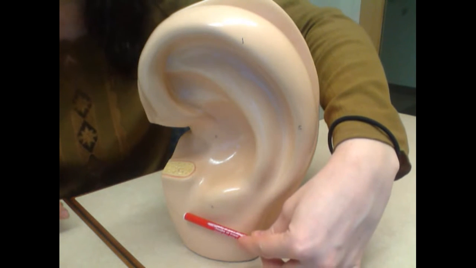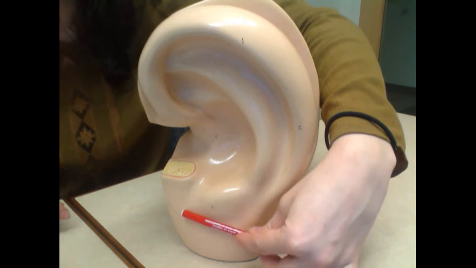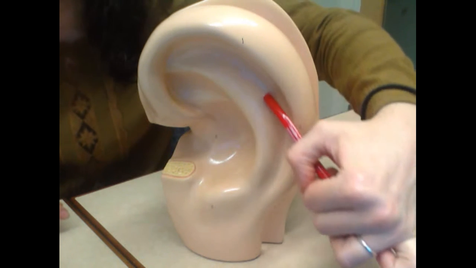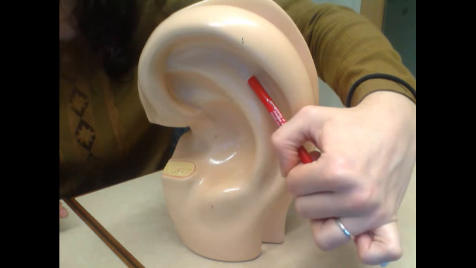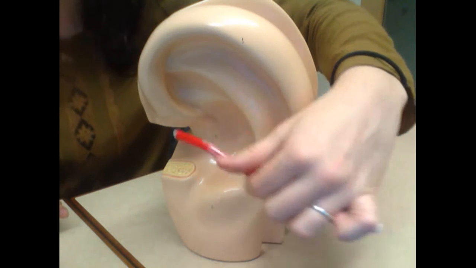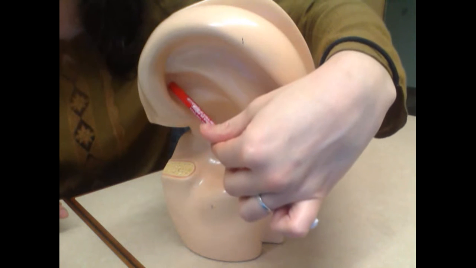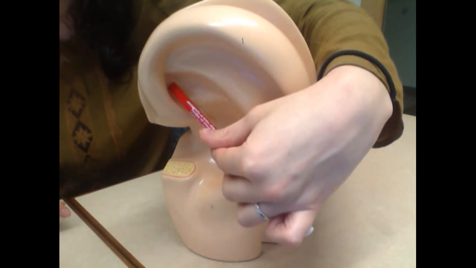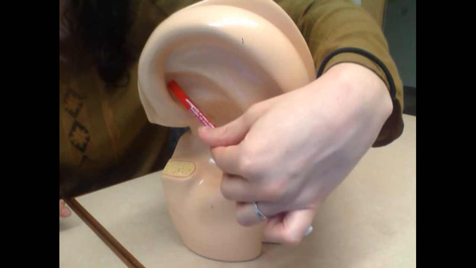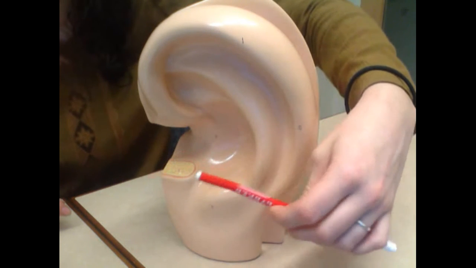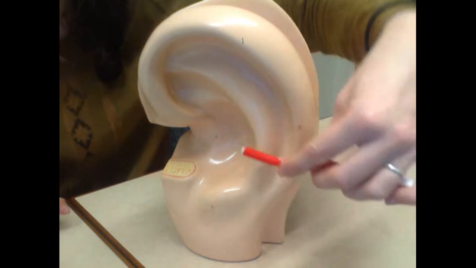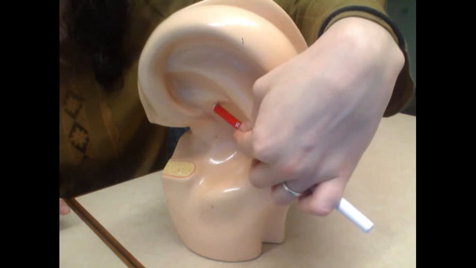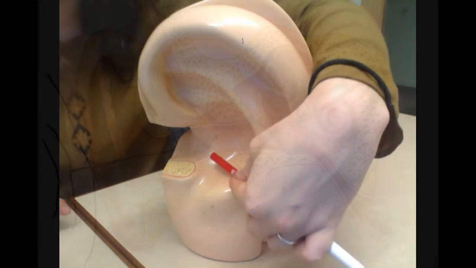And the depressions include the scaphoid fossa, the fossa triangularis, also known as the triangular fossa, the intertragic notch, the cymba concha, and finally, the cavum concha.